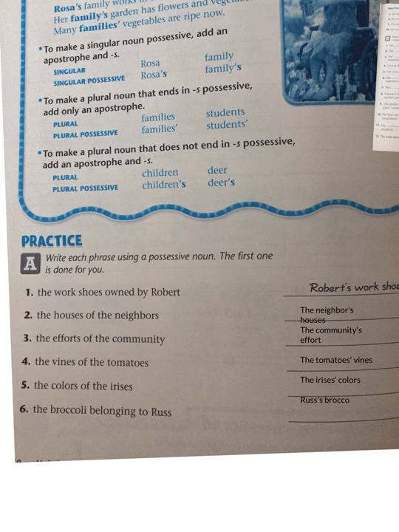Here's some paper. I need some paper. Russ's broccoli.